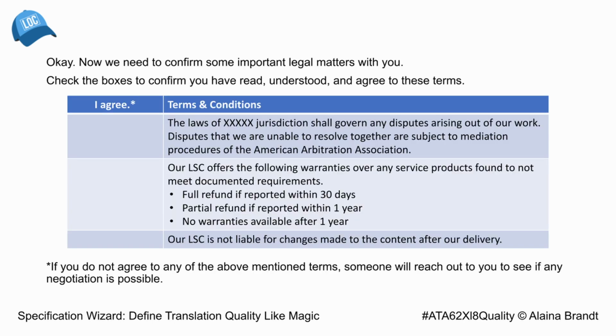All right, so now we'd need to perhaps at the end confirm some really important legal parameters, such as the jurisdiction, in case any disputes arise. This is a clause from the American Translators Association job model contract where they require that mediation be performed rather than having something go to a lawsuit, for instance. So these would just be risk management type things that are being incorporated where the person is going through.